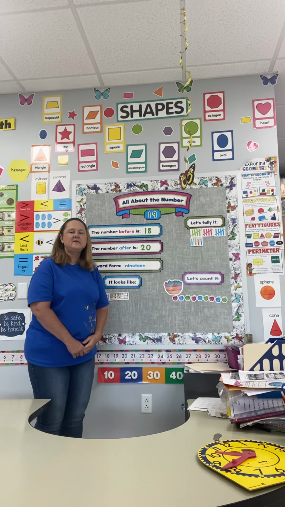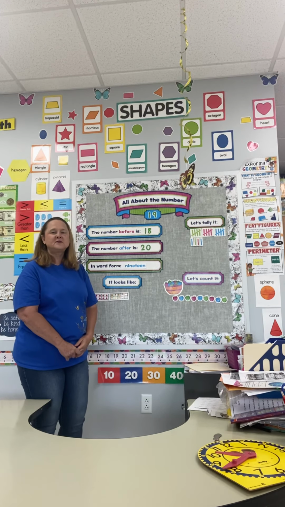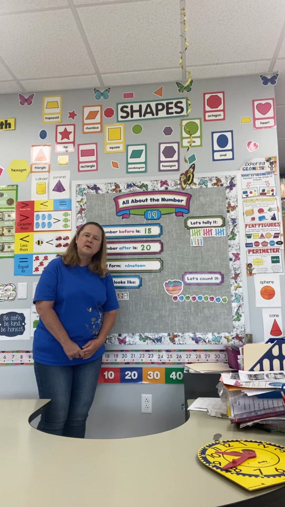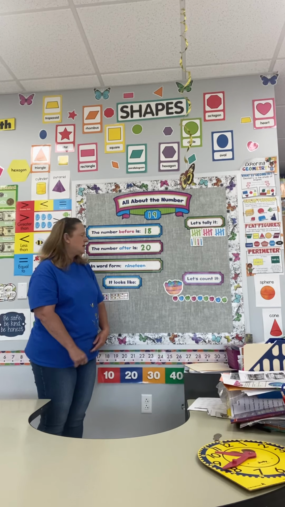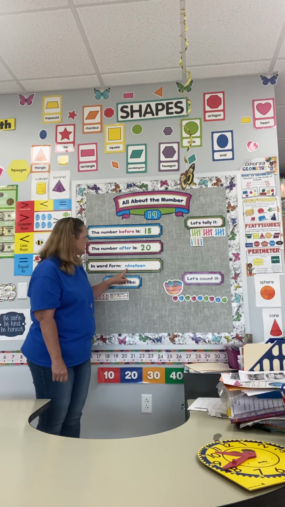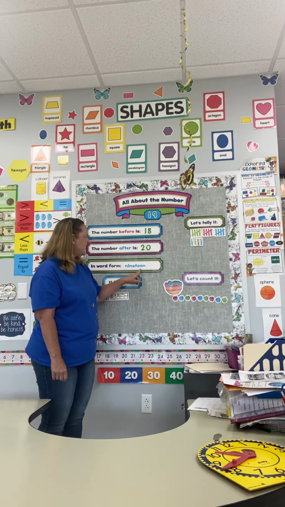Remember, all even numbers end in 2, 4, 6, 8, or 0, and all odd numbers end in 1, 3, 5, 7, or 9. If you were going to write the word 19, you would spell it out. N-I-N-E-T-E-E-N spells the word 19.